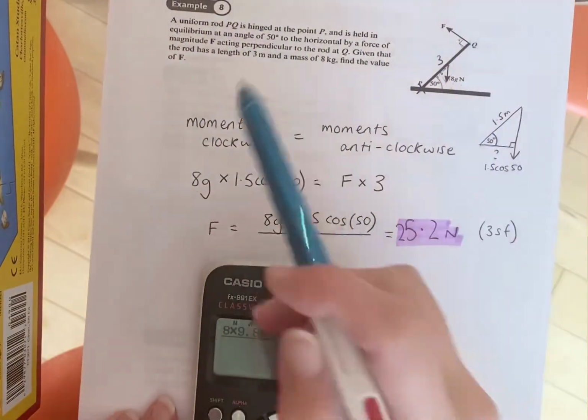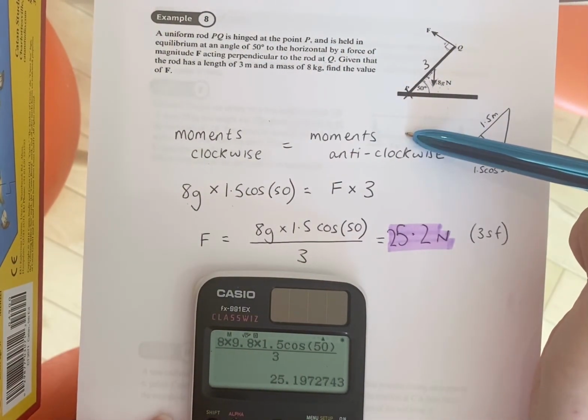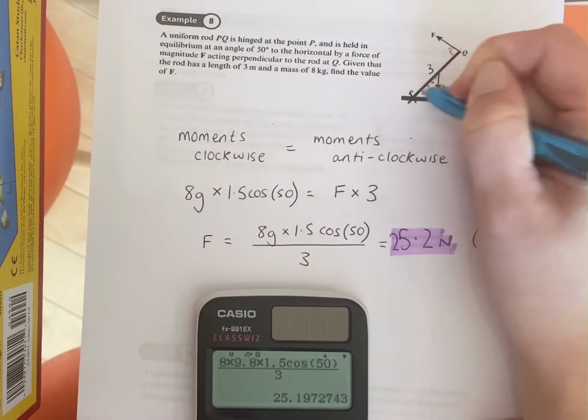So what we really did there is we used the fact it's at equilibrium. So the clockwise moments equal to the anti-clockwise moments. And remember, we took our moments about that point P.